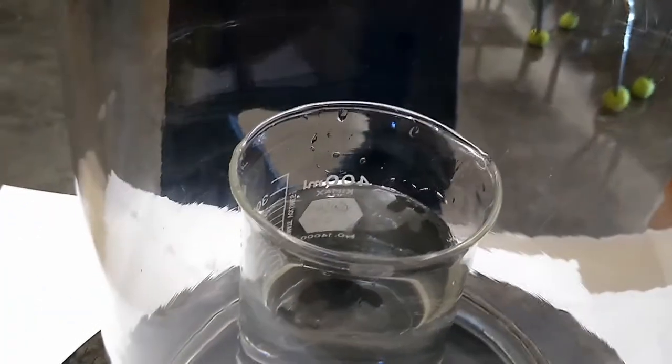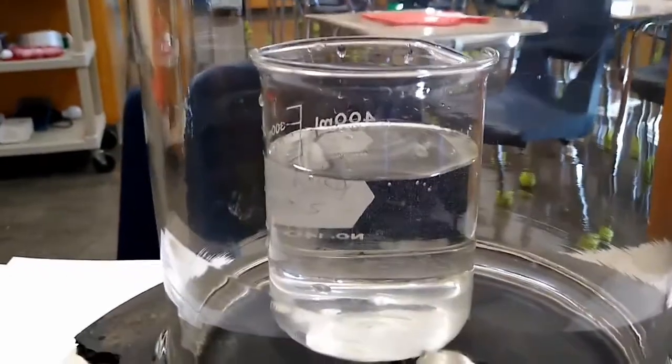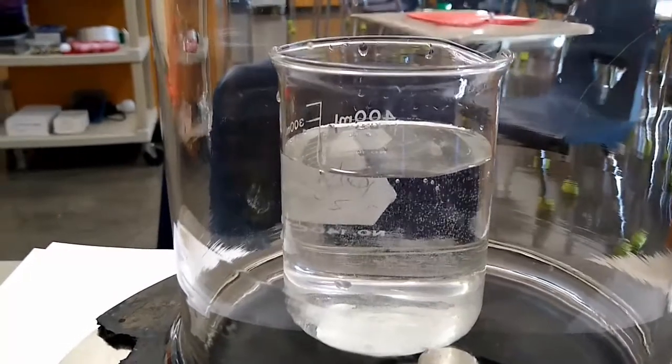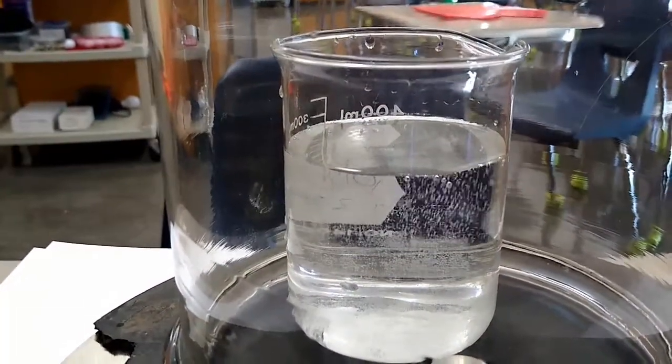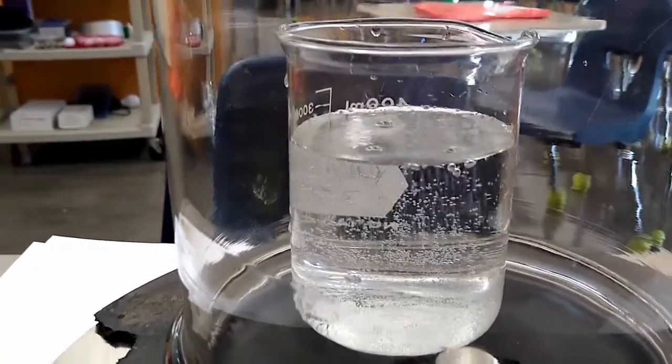Okay, water with no vacuum. I'm going to turn on the vacuum pump, and you will notice that it will start to bubble. If you can see those bubbles starting, that is water boiling at room temperature, no heat.